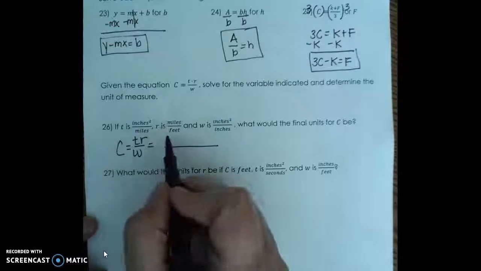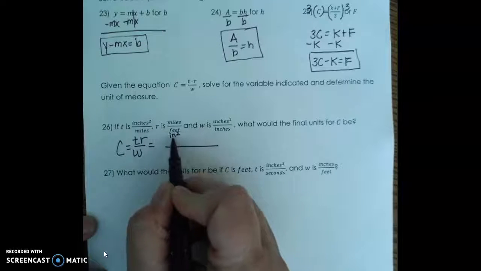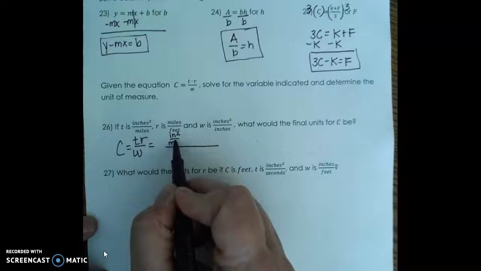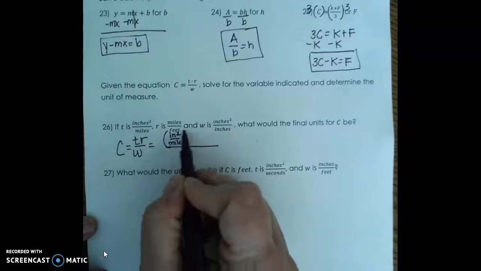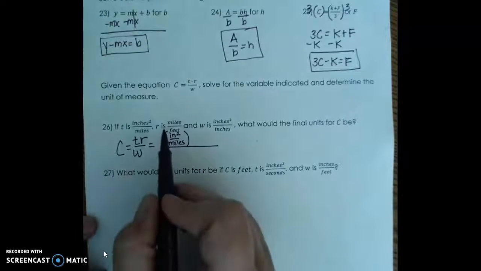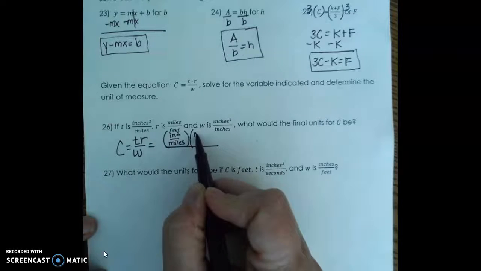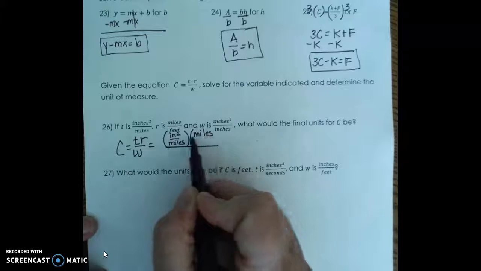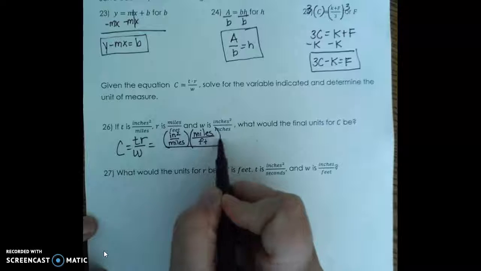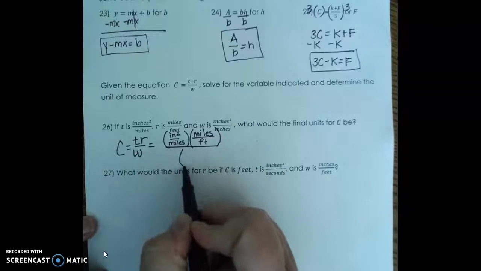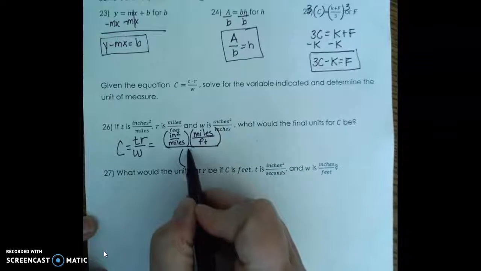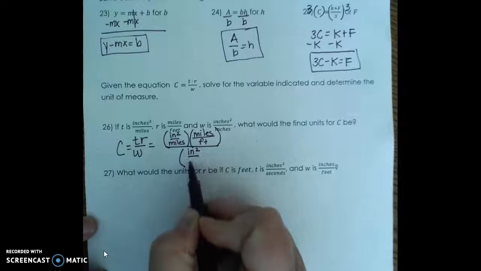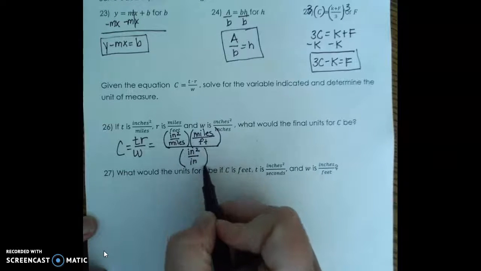It says T is equal to inches squared over miles. Okay, and it's going to multiply to R, which it says is miles over feet. And it's going to be divided by W, which this says is inches squared divided by inches.